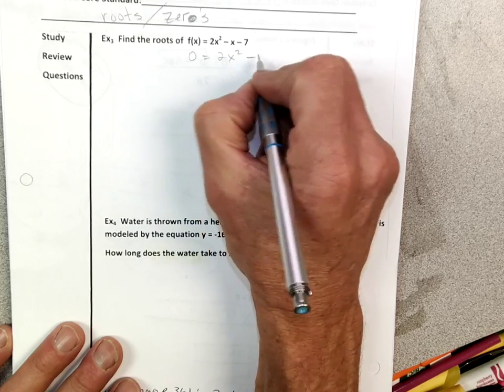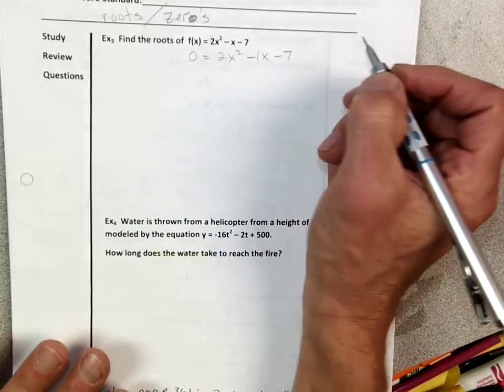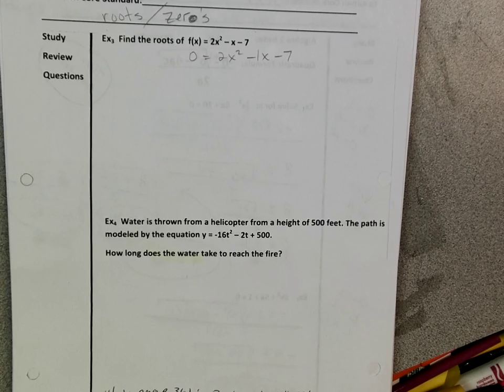2x squared minus 1x minus 7. If it doesn't factor, which this one doesn't. If it factored, I would factor it, get the answer, boom, I'd be done. I wouldn't do all this mess. I honestly would factor it, get the answer, done with the day. I like to factor because it's fast. This is a little tedious. So if it doesn't factor, let's just use the quadratic formula.